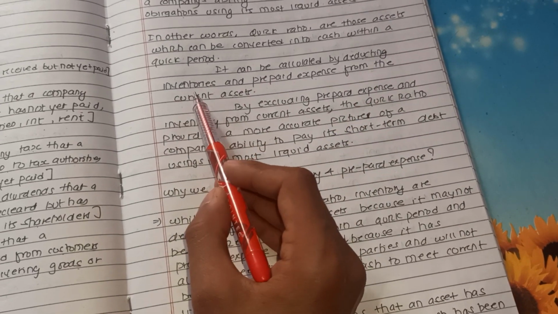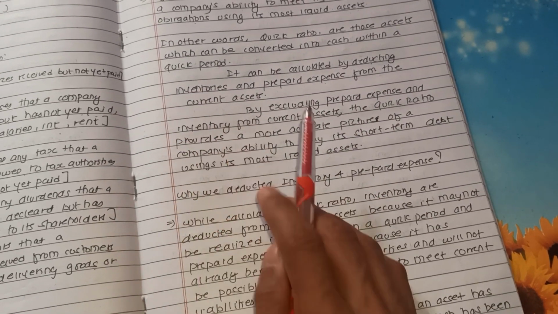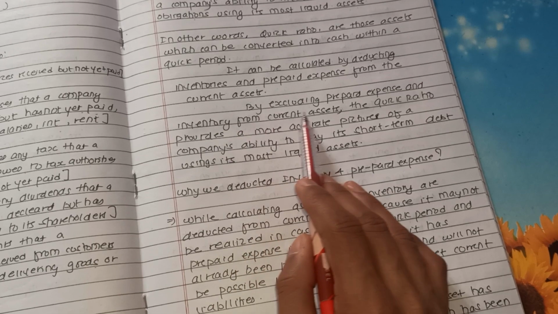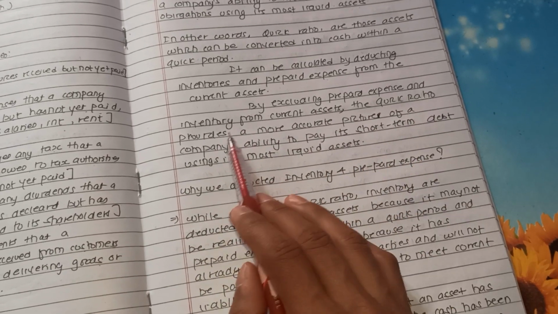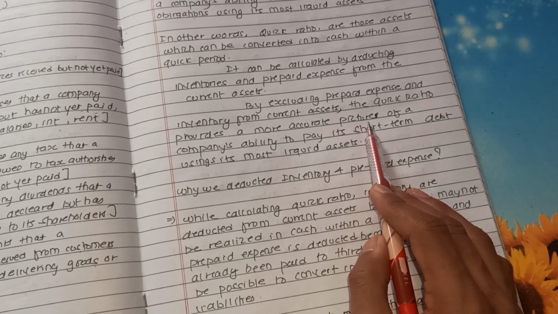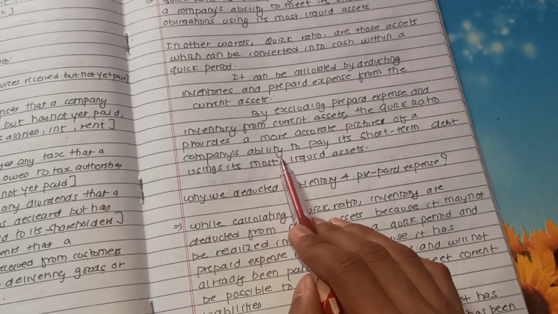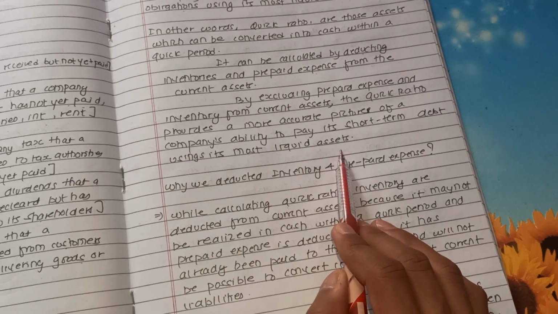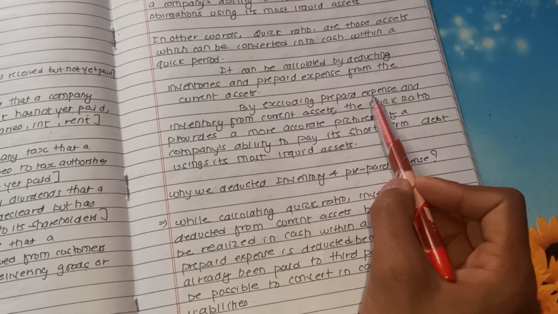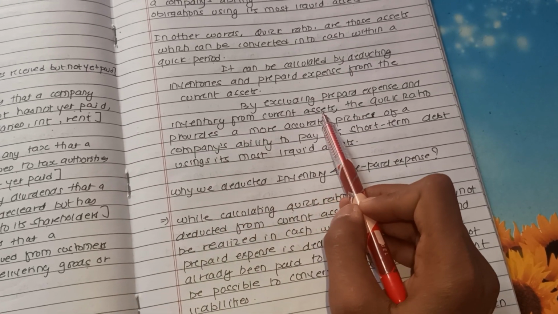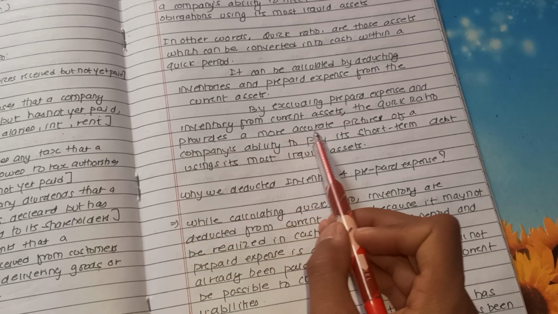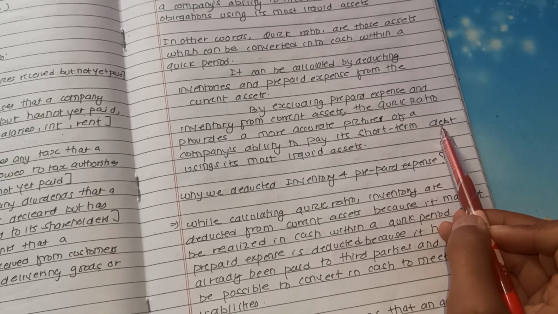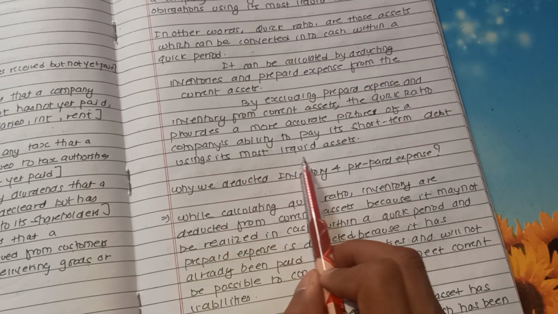Why are you deducting inventory and prepaid expense from the current assets? We are going to discuss. By excluding prepaid expense and inventory from current assets, the quick ratio provides a more accurate picture of a company's ability to pay its short-term debt, liability or obligations using its most liquid assets.